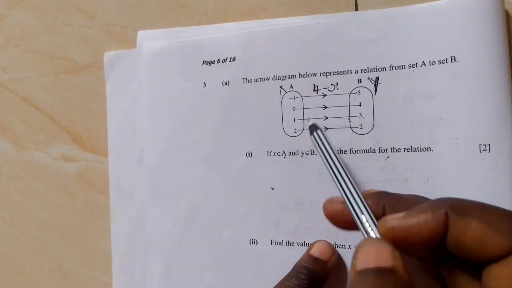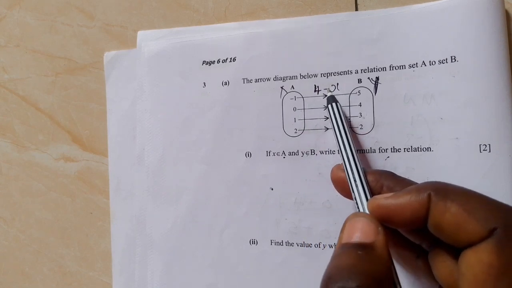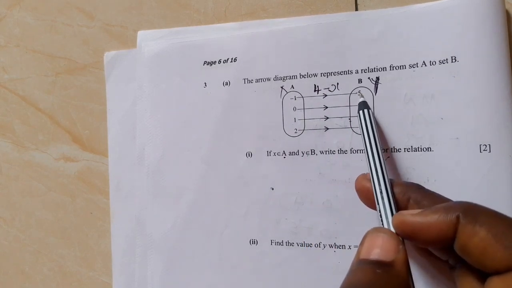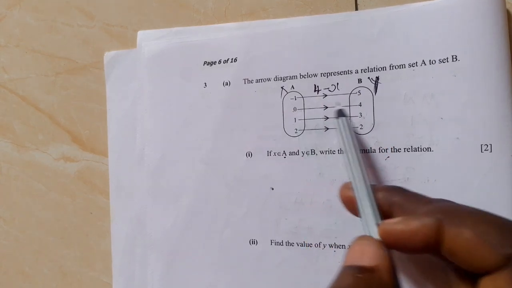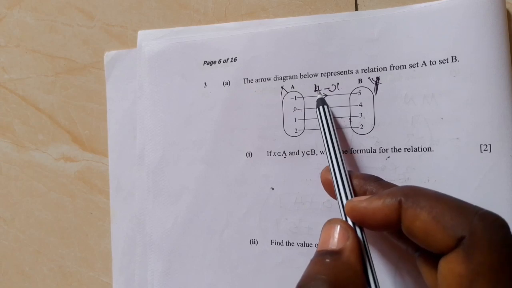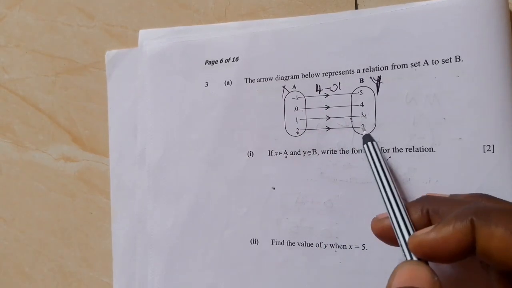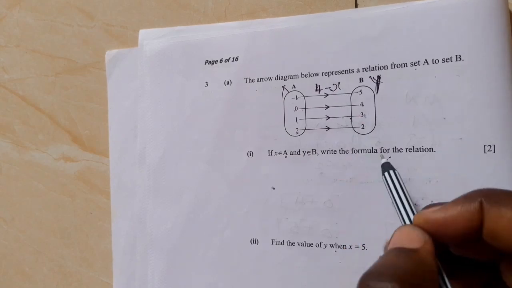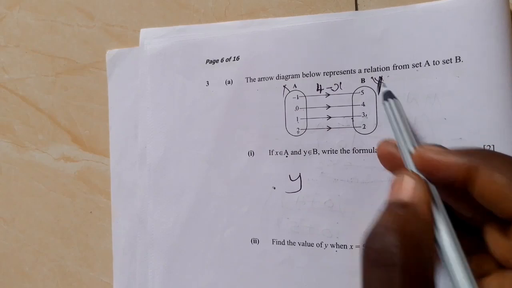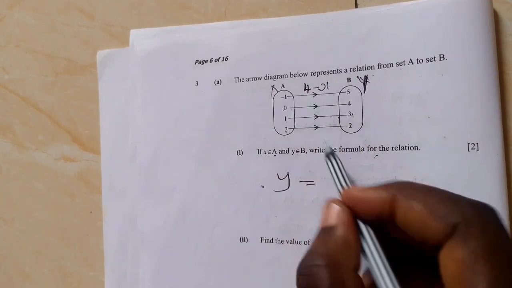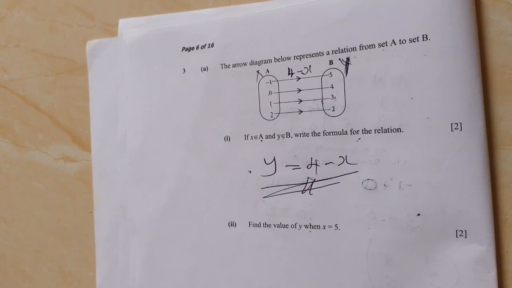Okay, so how do we prove that? When you say 4 minus 1, the answer is 3. Okay, when you say 4 minus 0, the answer is 4. When you say 4 minus 1, the answer is 5. When you say 4 minus 2, the answer is 2. So therefore the function is y. You start with this one here. Y is equal to 4 minus x. This is the function here.